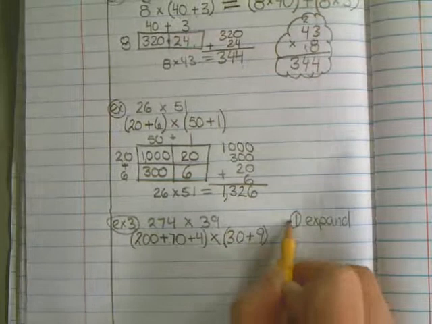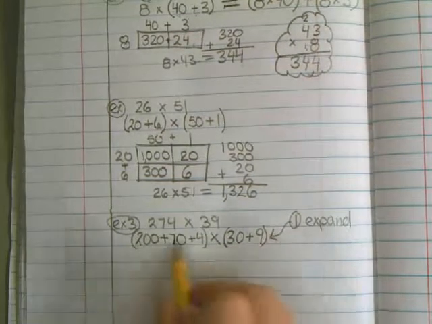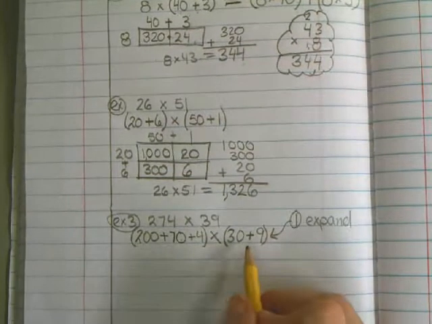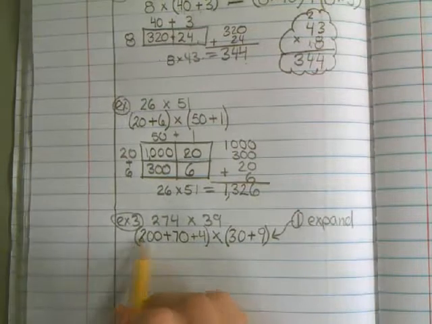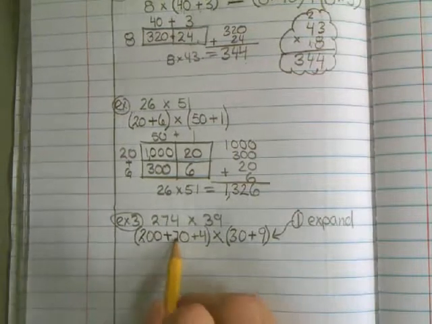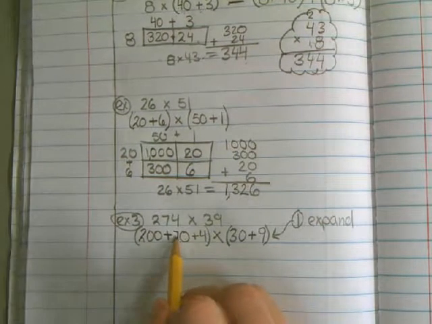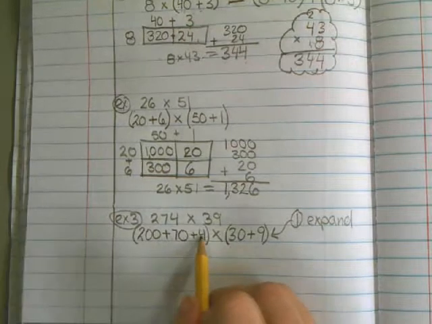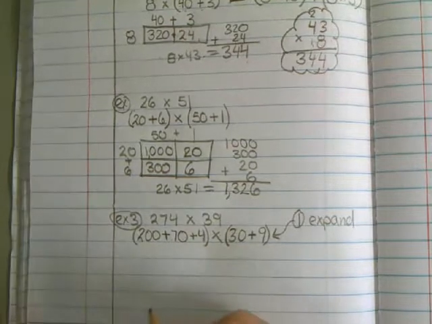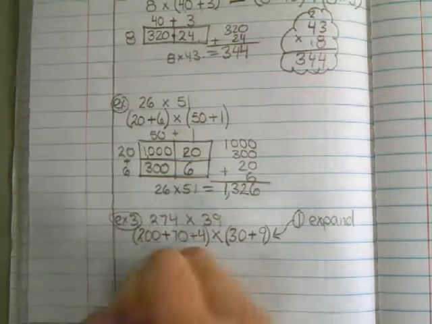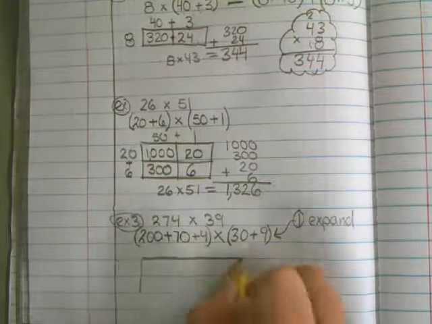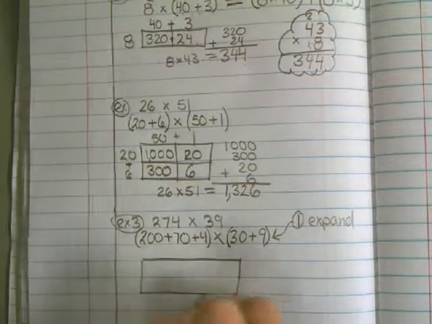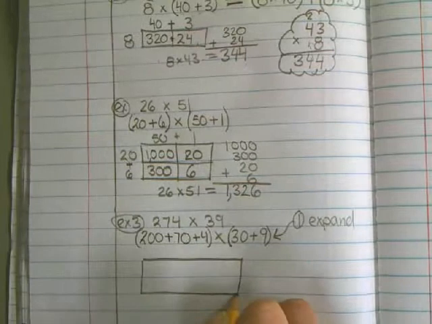You're basically separating out each of the place values. 2 hundreds, 7 tens, and 4 ones. Okay, expanding it out. Next step is to put those in a box, again, for no other reason than to just keep us organized. You don't necessarily have to have the box.